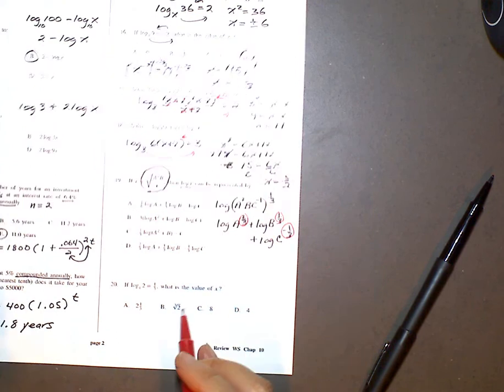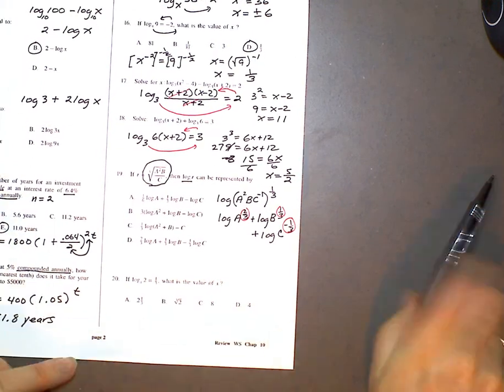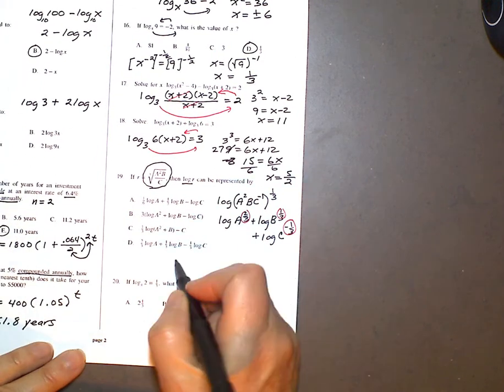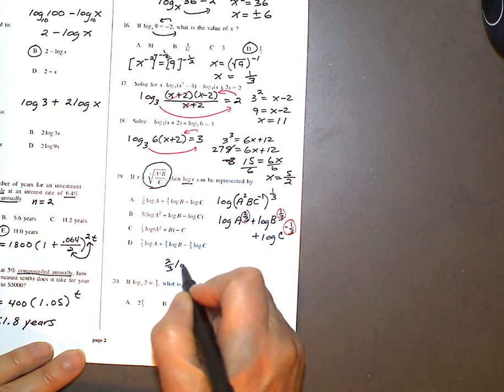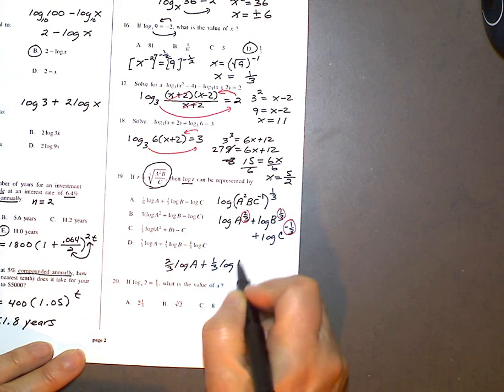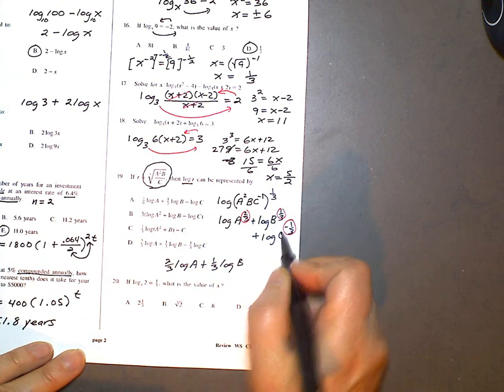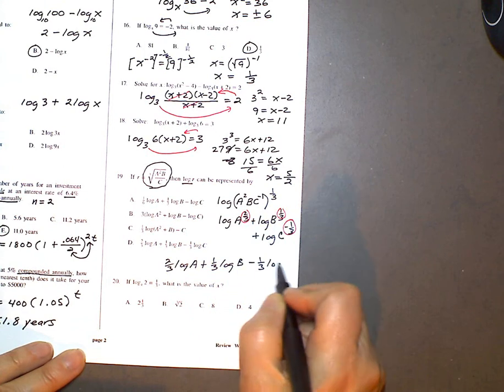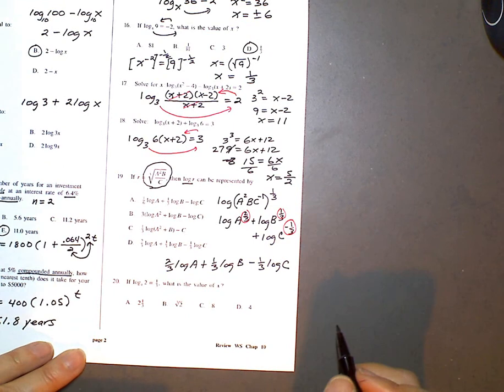Okay, so this is going to be 2/3 times the log of a plus 1/3 times the log of b minus 1/3 times the log of c. So that matches choice D.